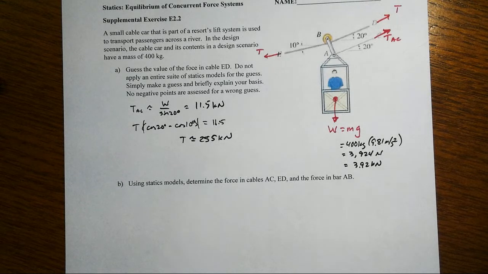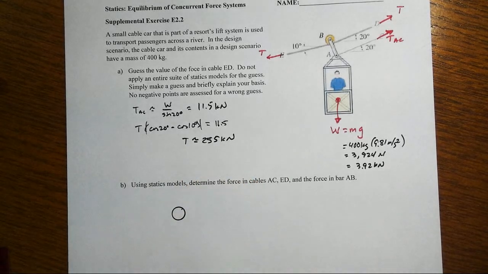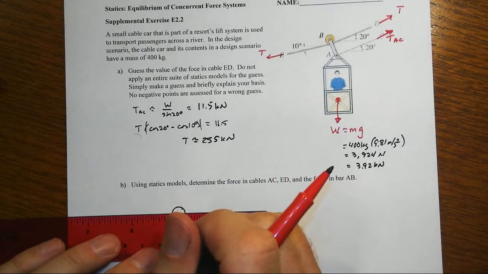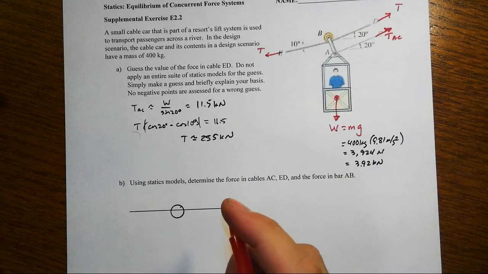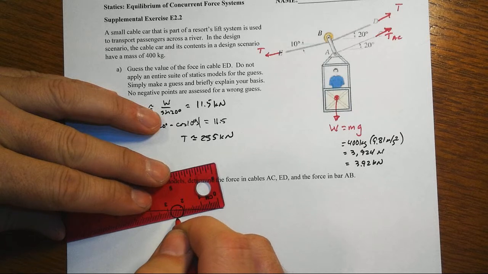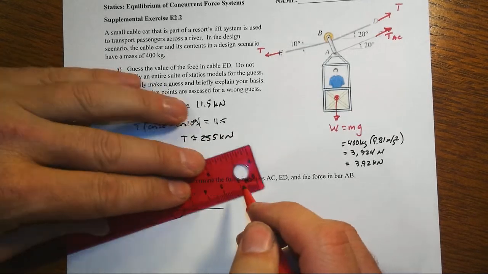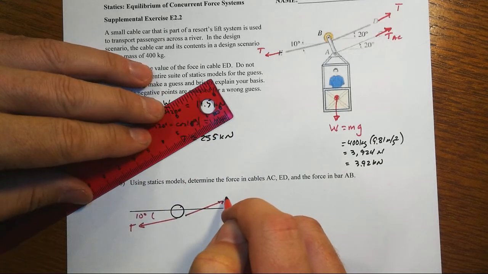Okay, so we're going to have to deal with two different free body diagrams, and we'll go to the pulley at B. Let's draw a horizontal reference line here. We've got the tension in the cable coming off here at 10 degrees, and we've got one coming on the other side at 20 degrees.